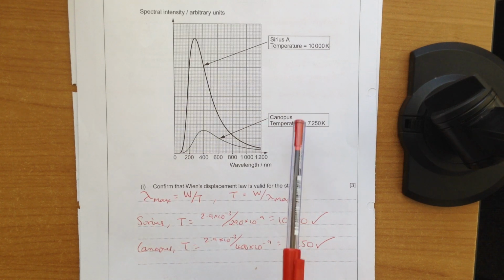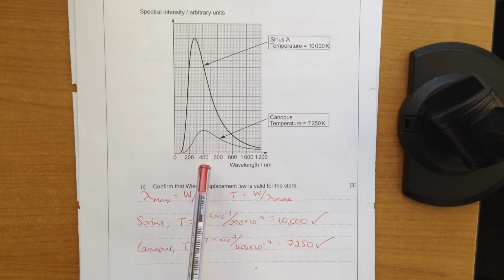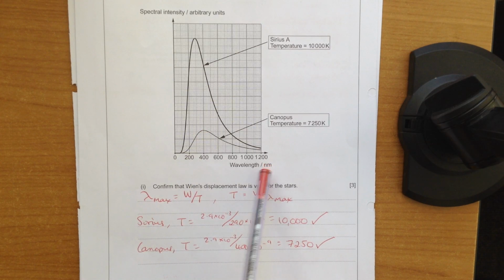Happy days. Do the same for Canopus. If you look for the maximum spectral intensity wavelength, it's 400 nanometers. Don't forget the 10 to the minus 9. Put those numbers in your calculator and it comes out bang on 7250. Happy days. Right, on to the next bit.